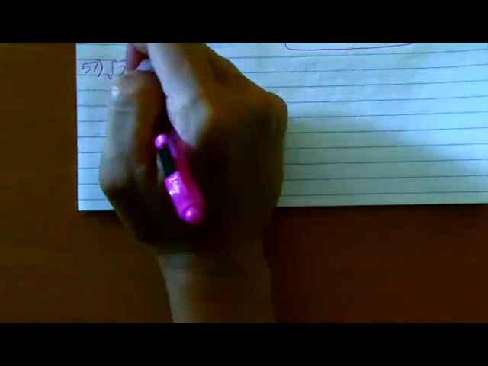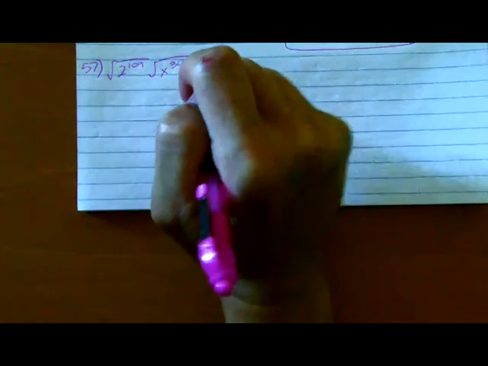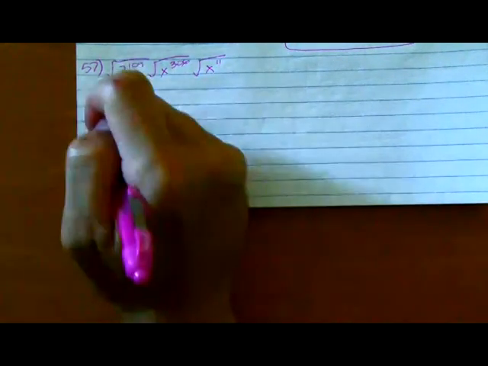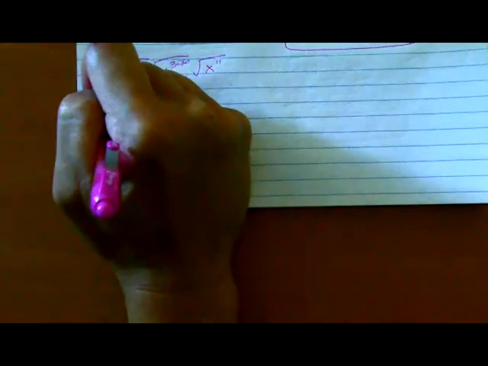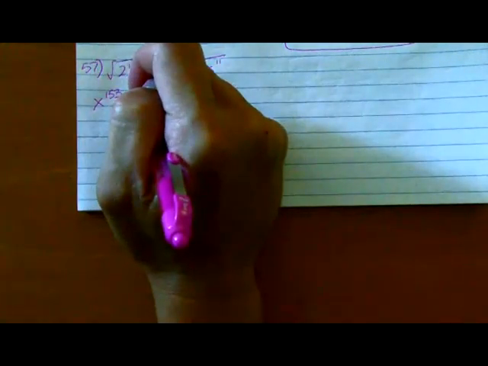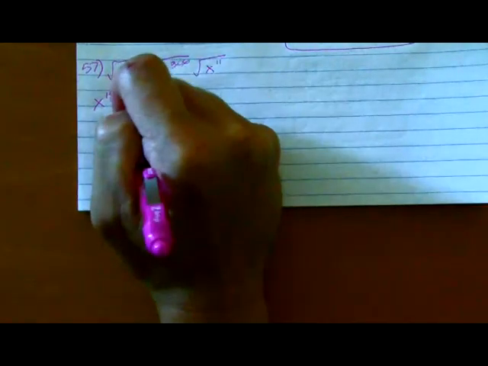Number 57. Radical 2 to the 109 times x to the 306 x to the 11. I can square root x to the 306. That would be x to the 153. The square root of 2 to the 109, I can't do the 109, so I'm going to split into factors. 2 to the 108 and 2.